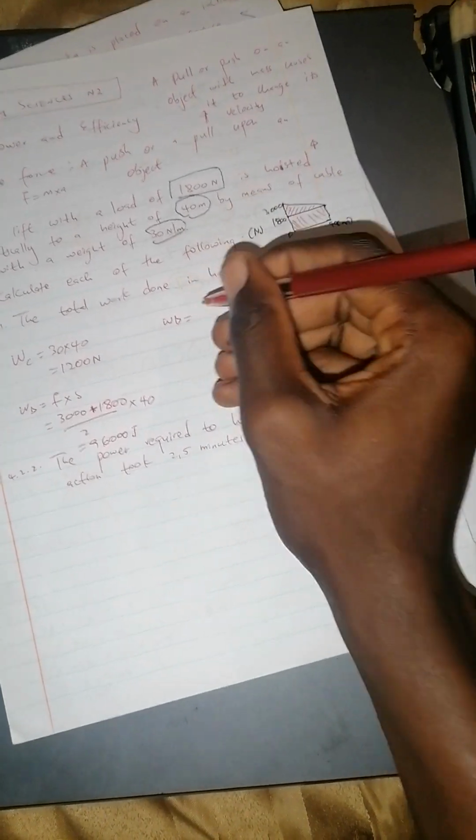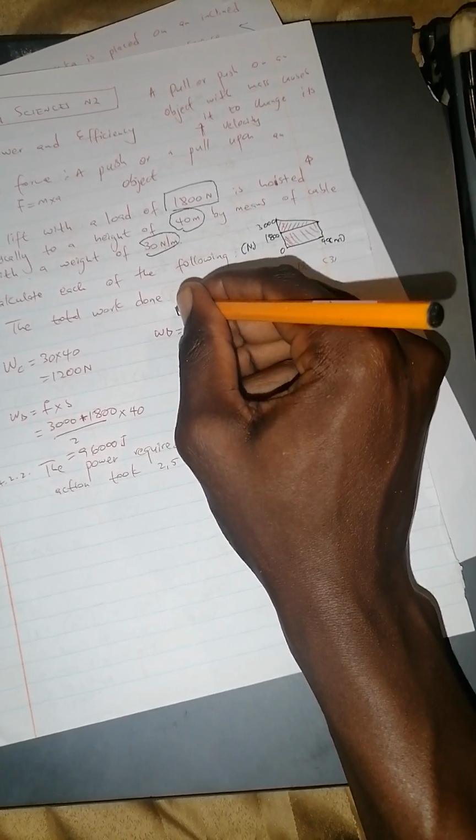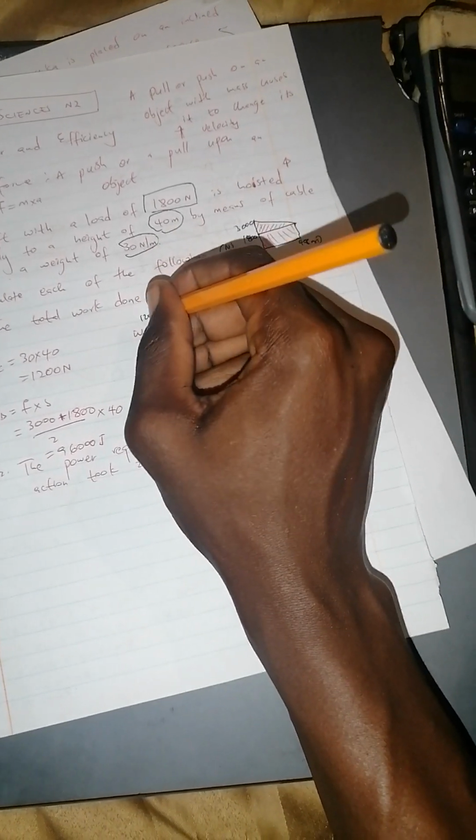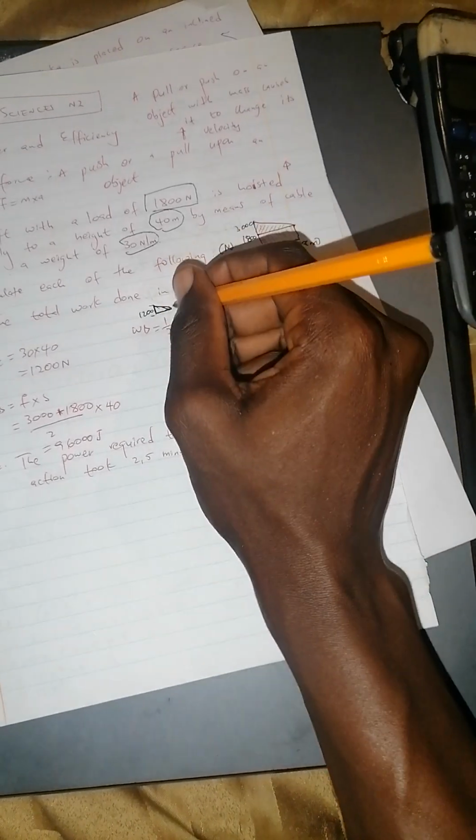Can say it 96,000 joules. Or, as an alternative, we can say it is the work done. It's the same as half, meaning, for that one, we are going to focus on this one, this rough, from this point to this point. We know the distance from this point to this point is 1.2, and the distance from this point to this point is 40. This one is a force, this one is a distance.